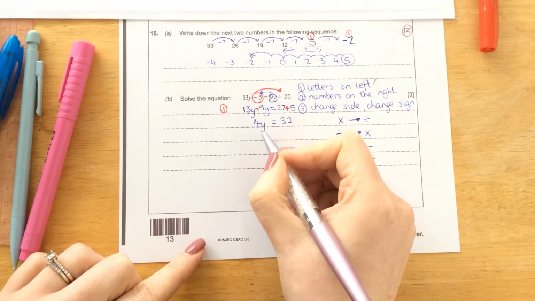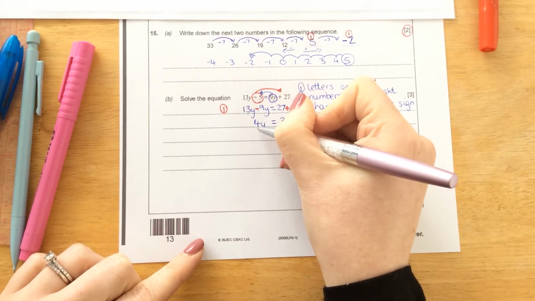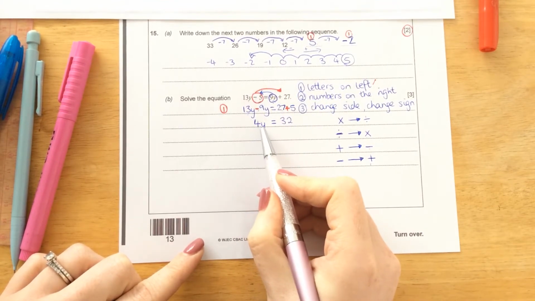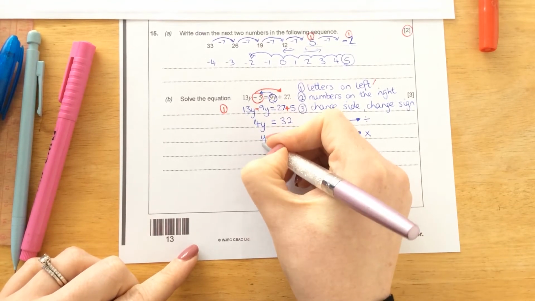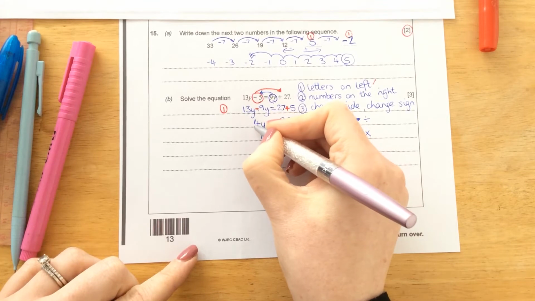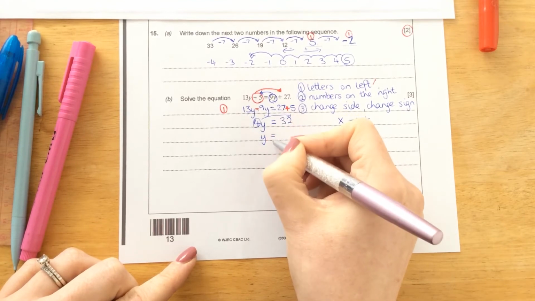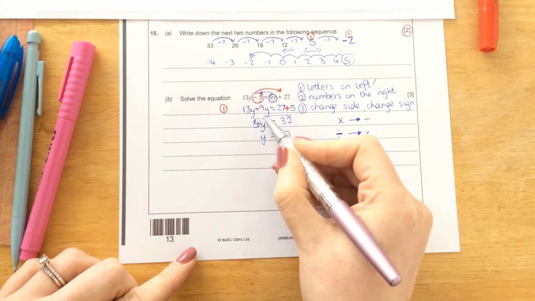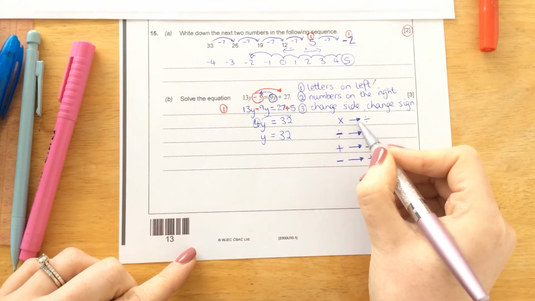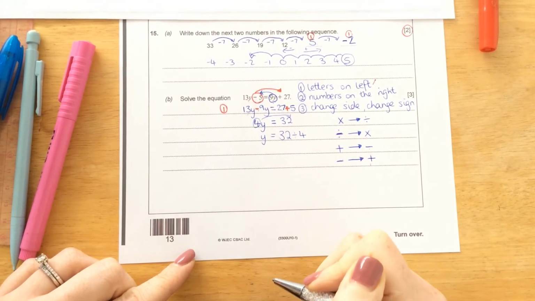So we need to get the letter on its own to be able to work it out. So that means this 4 is in the way. This 4 is right next to the y. There's no sign in between, so that means they're multiplying. So if that's saying times by 4 on this side, I need to get rid of it over to the other side. So that times by 4 is going to come over here, equals in a nice straight line. 32 was already there, don't be rude. So when I take the times by 4 over here, it's going to become a divide by 4. Y equals 32 divided by 4.